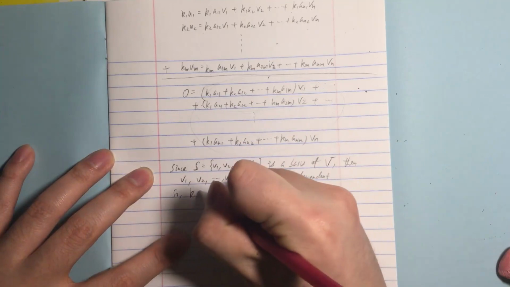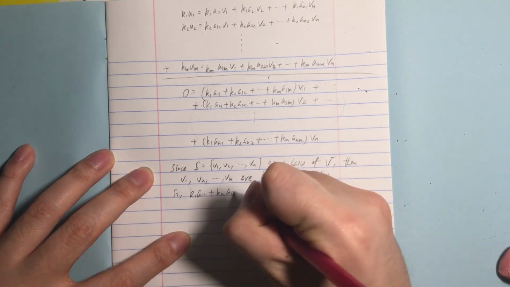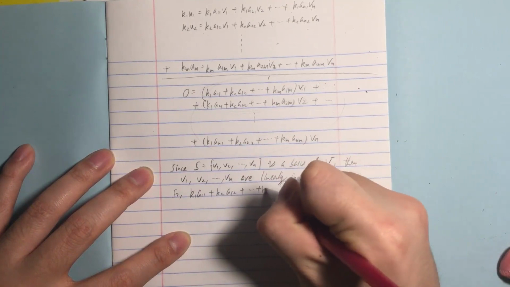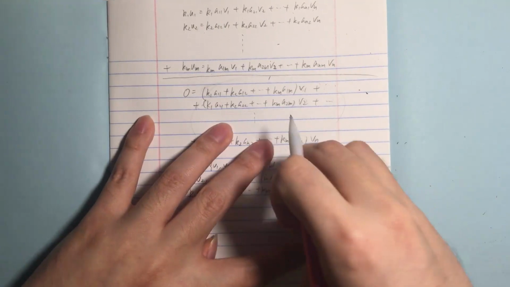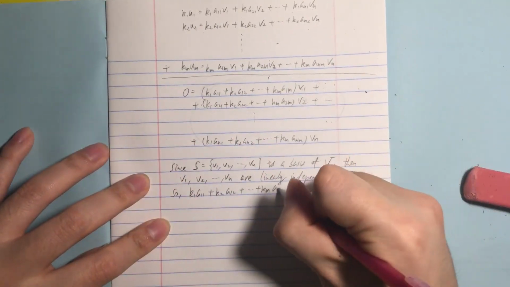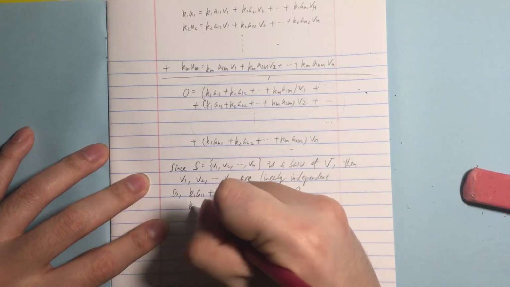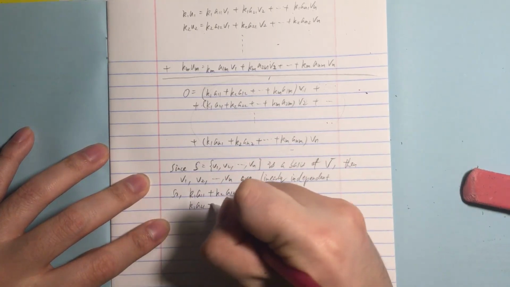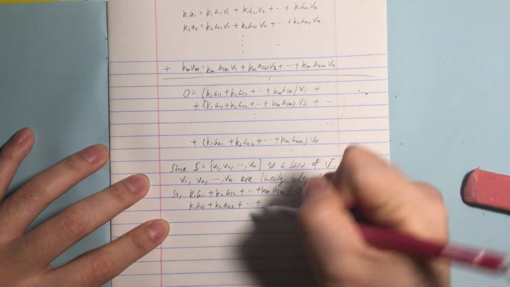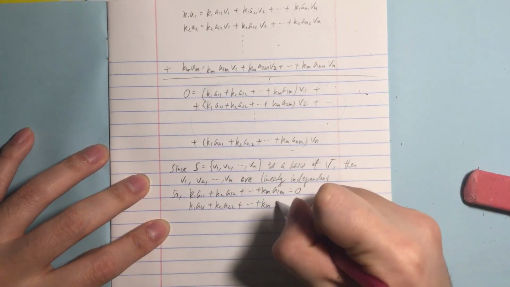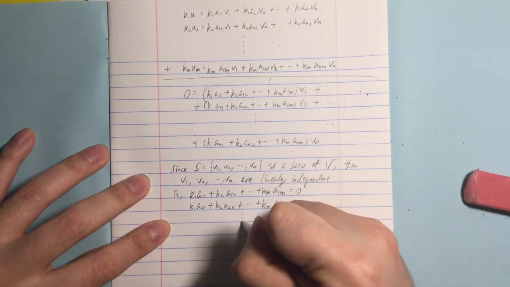So K1 A11 plus K2 A12 plus Km A1M equals 0. And K1 A21 plus K2 A22 plus Km A2M must be 0.